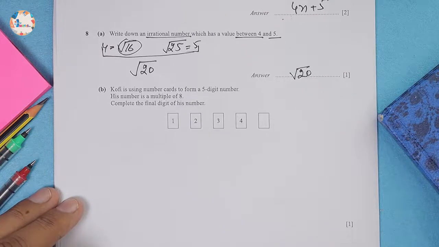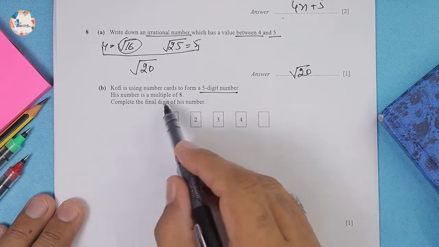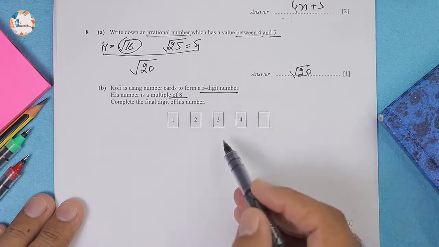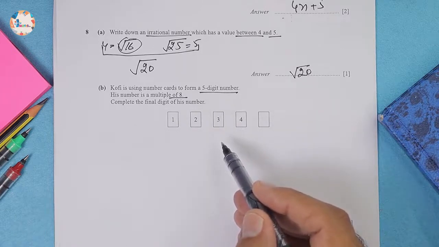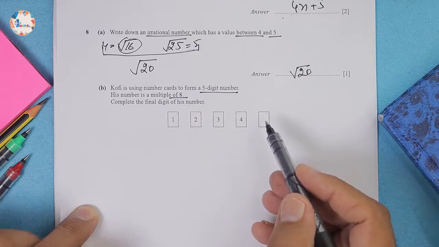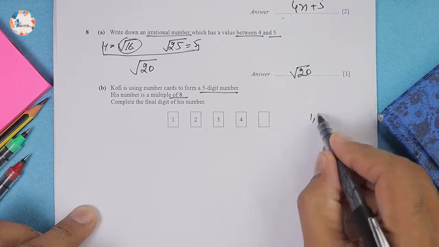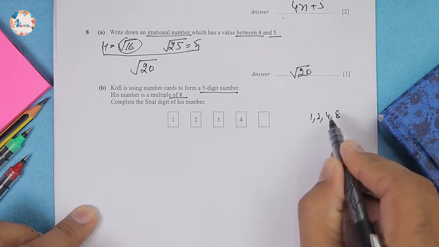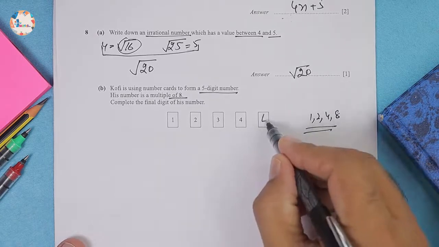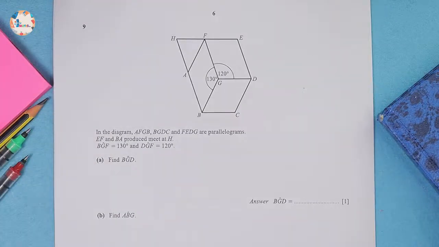Next, B part, Kofi is using number cards to form a 5-digit number. His number is a multiple of 8. Complete the final digit of his number. So it's a multiple of 8. The multiples of 8 end in 2, 4, 6, 8 and so on. So we can write here 4 as our answer. It can be correct answer.